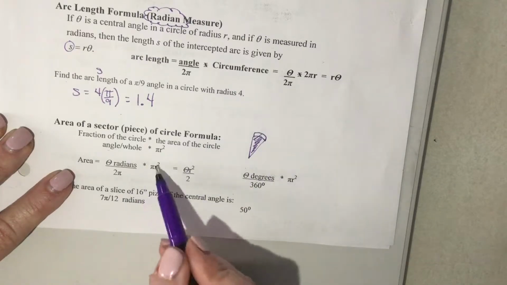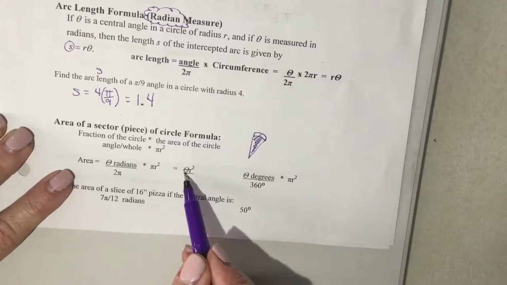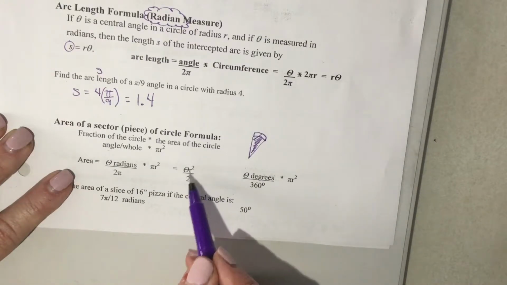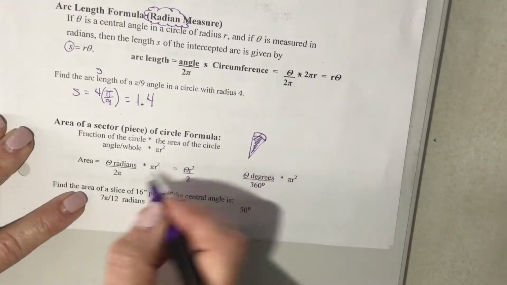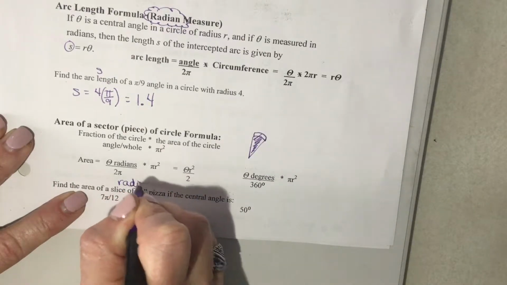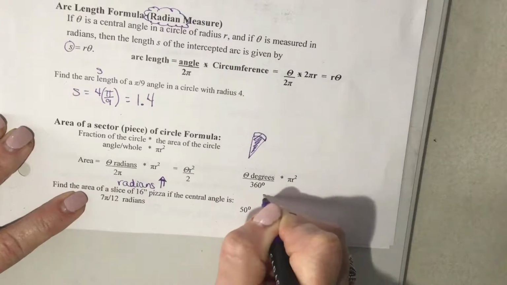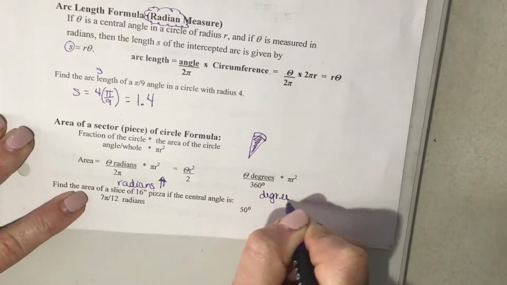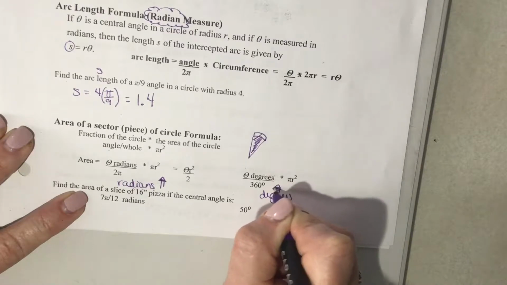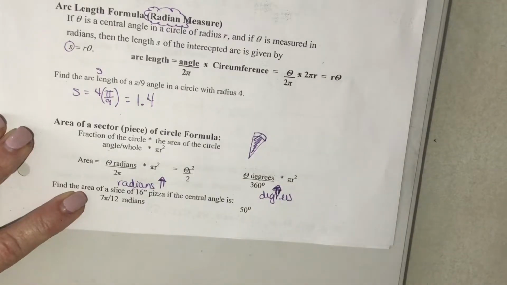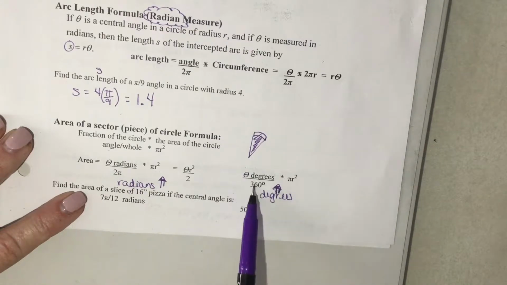And here, my pi's cancel, so I'm left with my angle times r squared all over 2. This is radians. This is degrees. So again, partial degrees over whole degrees times area.